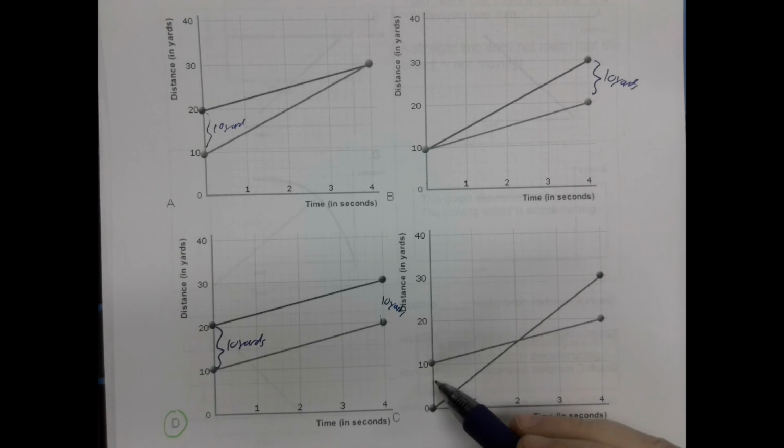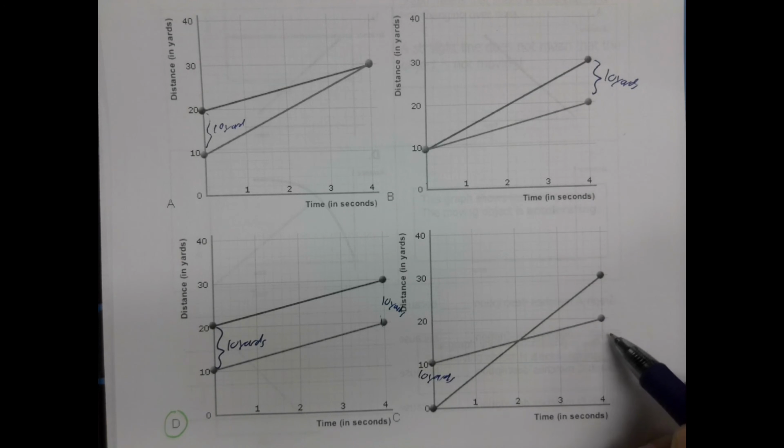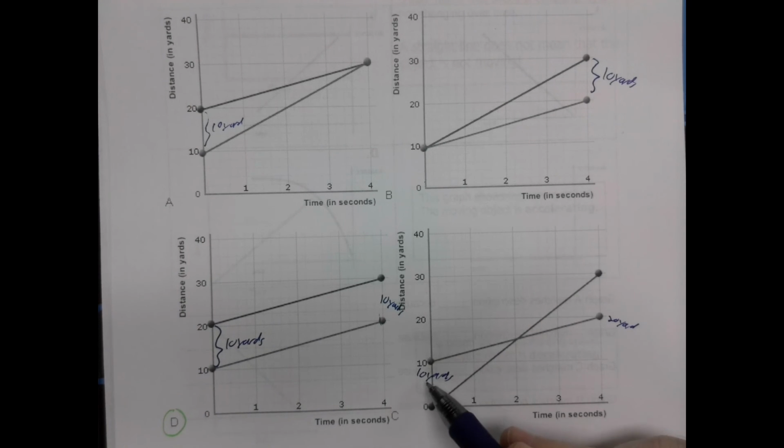And in this example, this person starts at 10 yards and runs 10 yards, ending at the 20-yard position. So he starts at 10 yards and he runs to the 20-yard line in 4 seconds.